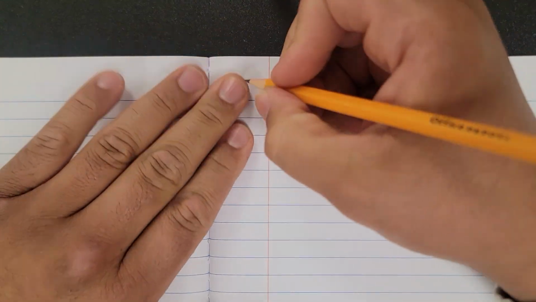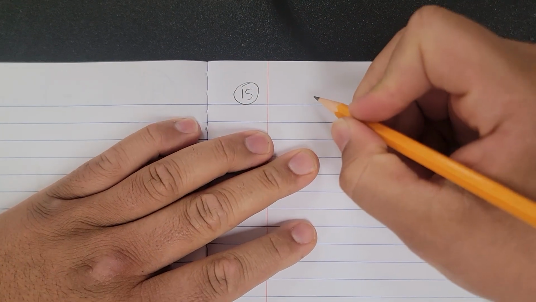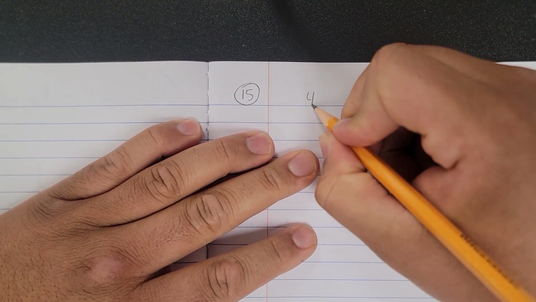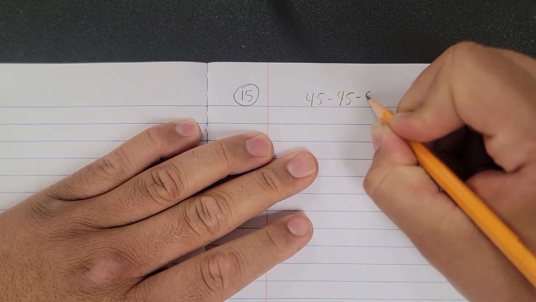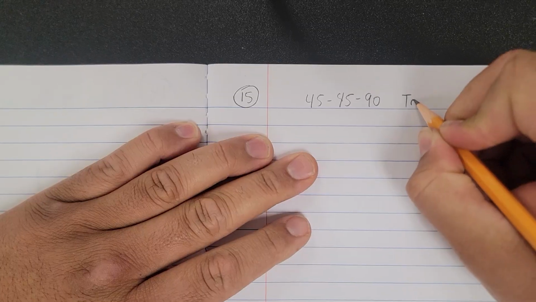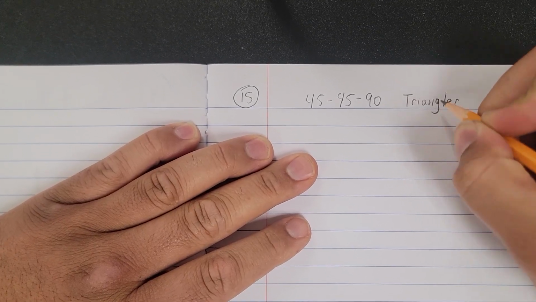Now on page 15, we're going to continue our notes. These are going to be special right triangles. So put 45, 45, 90 triangles. All right, that's going to be page 15.